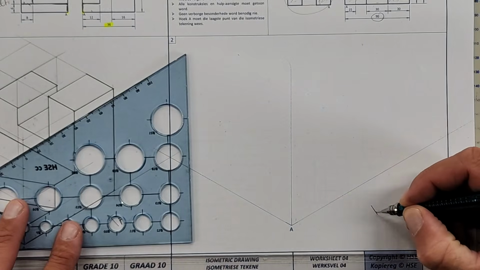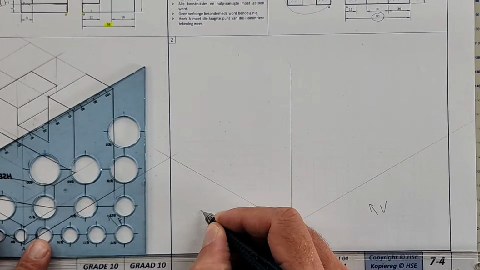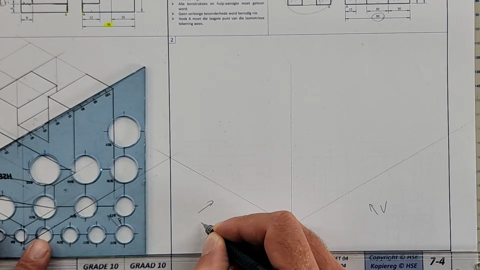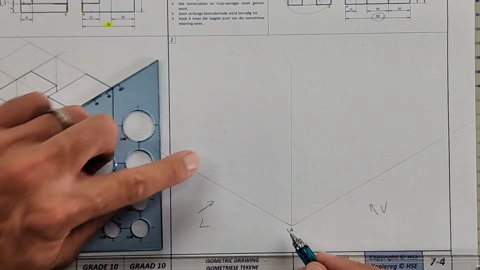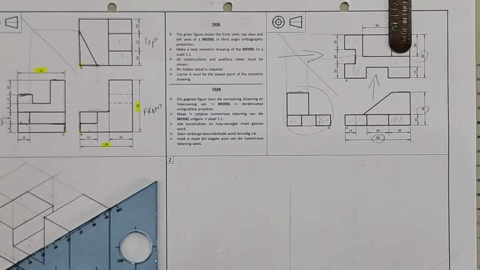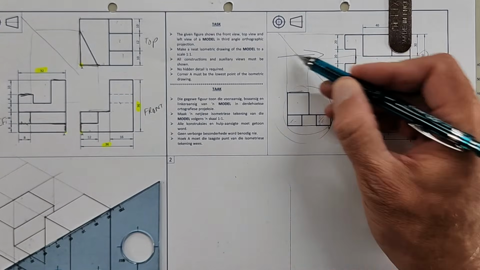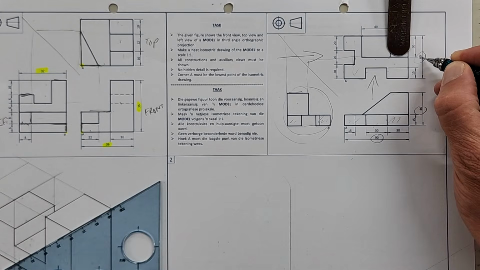Okay, the front view here is 90. The left-hand view here. Where do I get the width here for the left-hand view? Because there's no measurements. Yes, good job. There's that 60.